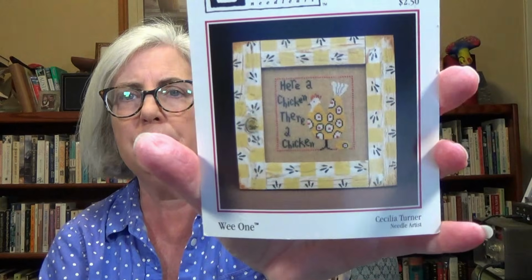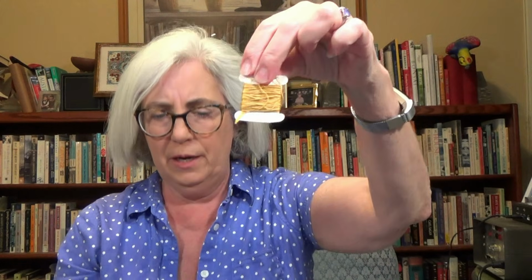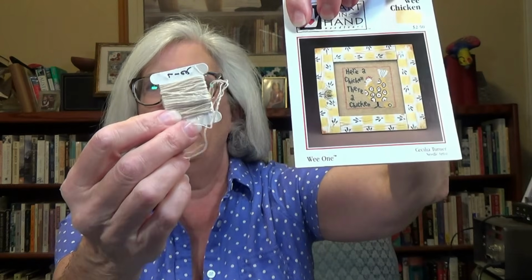And so the chicken, though, I don't know, he doesn't look particularly springy. The original colors are 729 is the chicken, and the 304 is the red things, and 500 is the lettering, and 712 is the head and the beak.